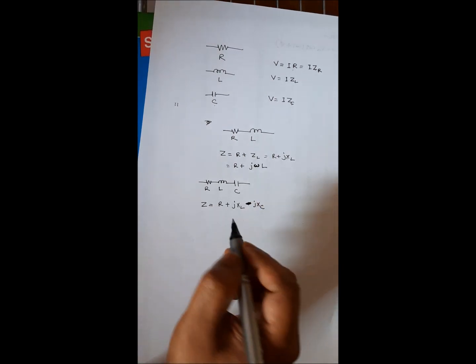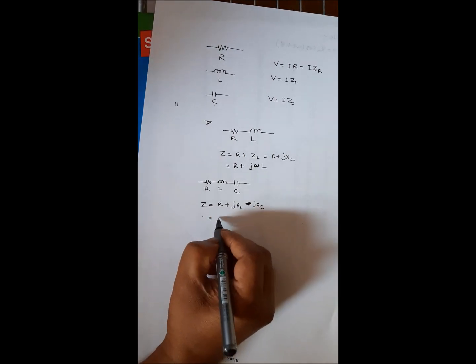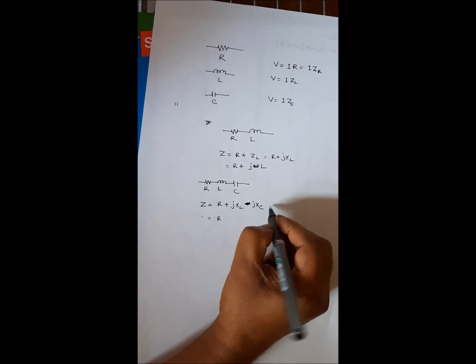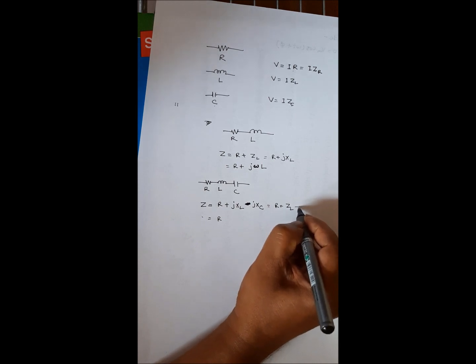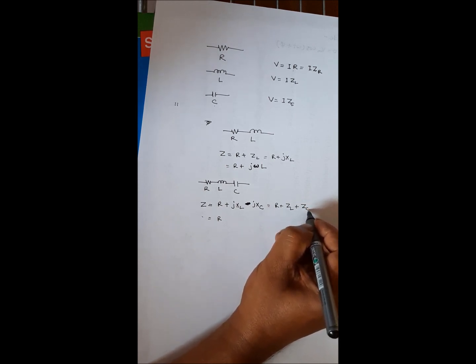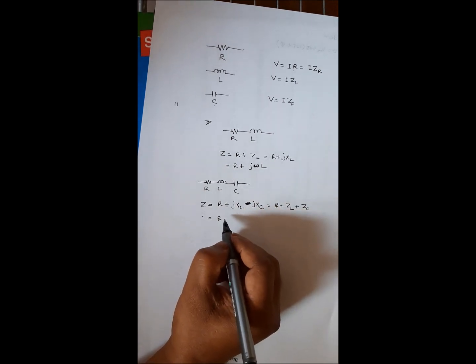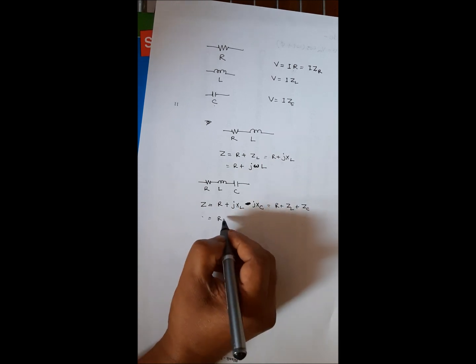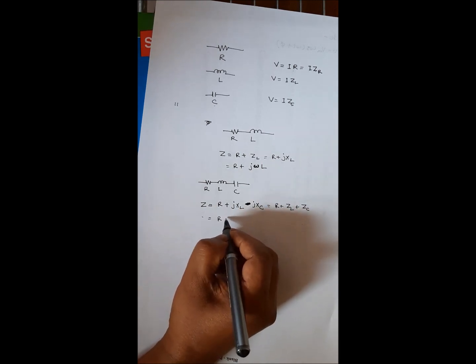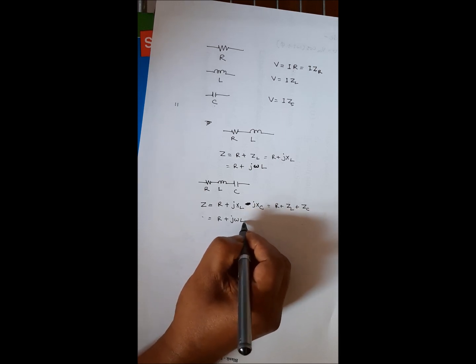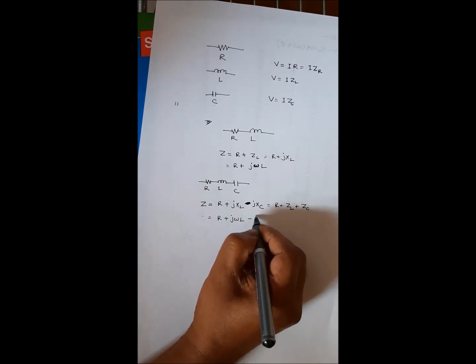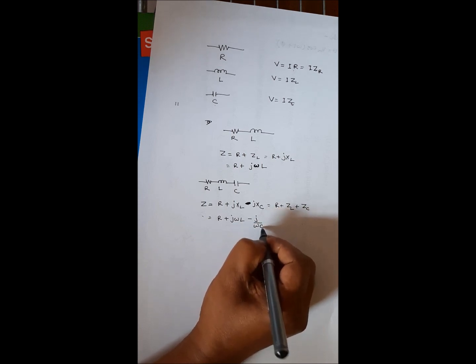So we can write it as R plus ZL plus ZC, that is R plus JXL minus JXC. XL equals omega times L, and this is J omega times C. So you can find the reactance like this.